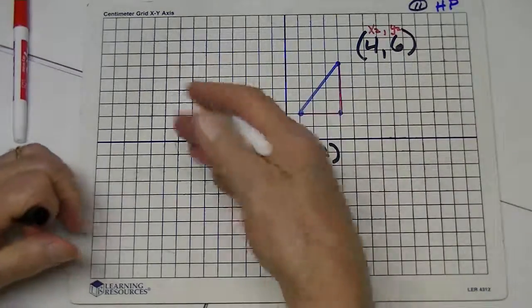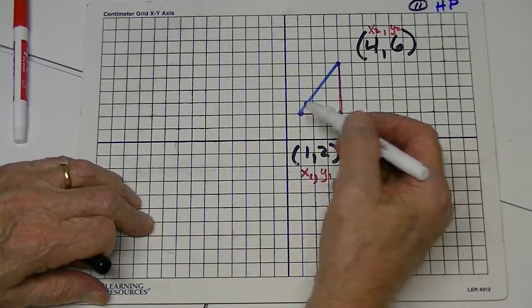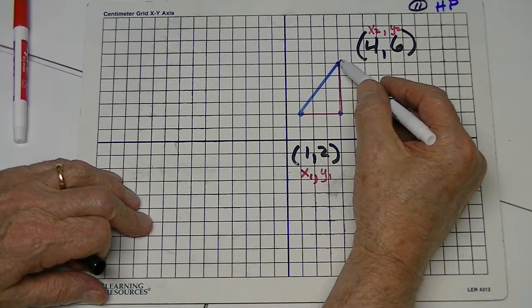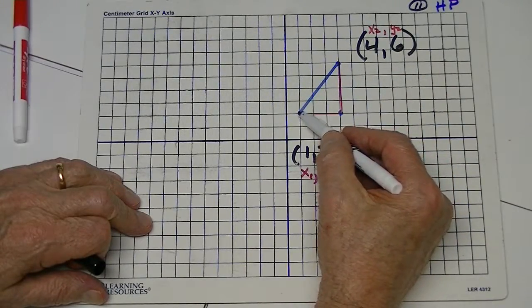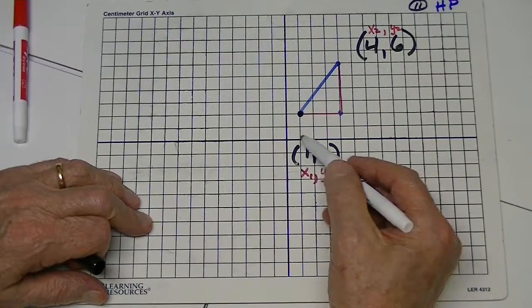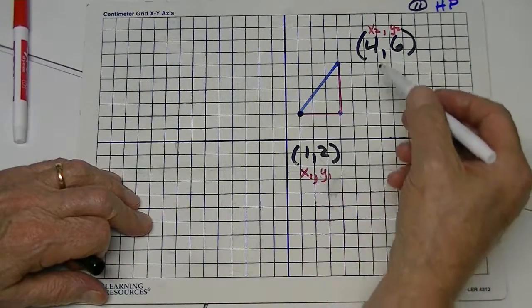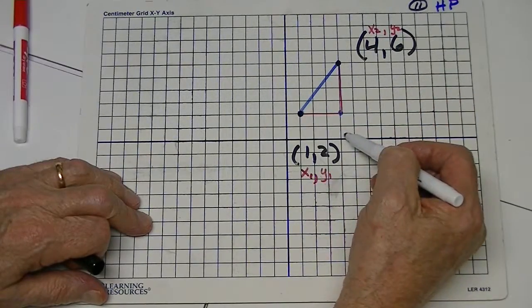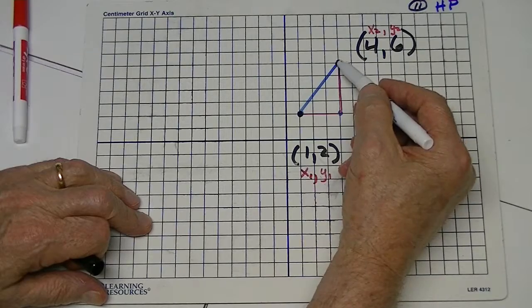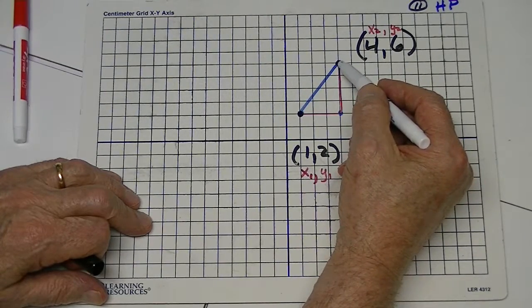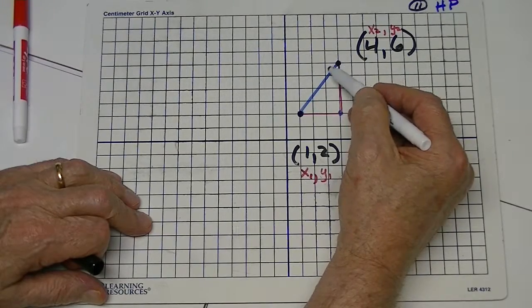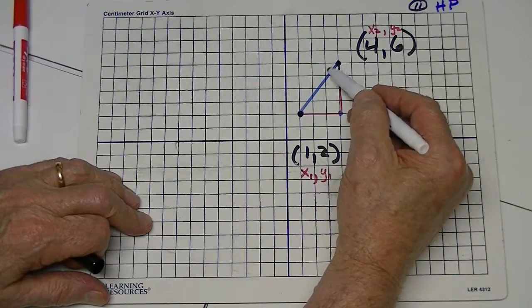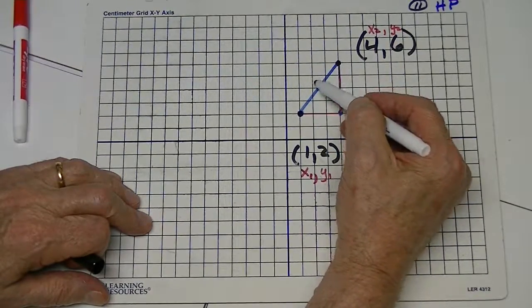Now, this is typical graph paper. We have a point right here, and we have a point right there. So this ordered pair is 1, 2, and this ordered pair is over 4, up 6. So these are the ends of the line of our distance, in a sense. And we want to find the length of that line.